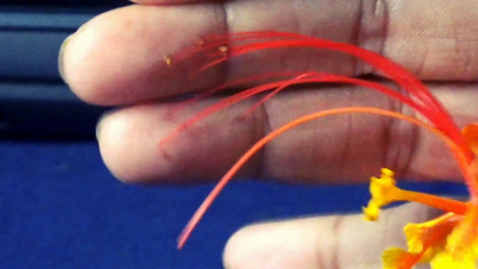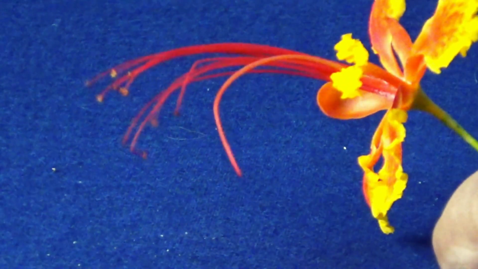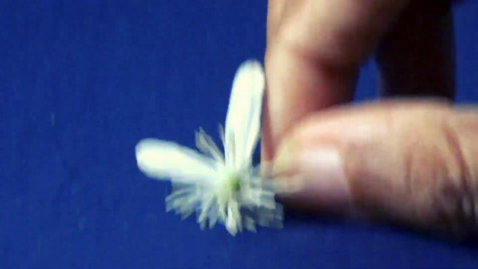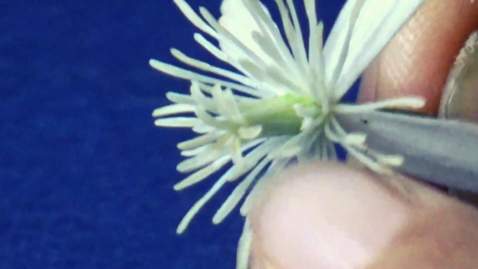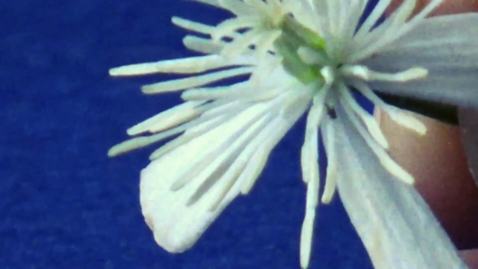So here's another flower where we can see a single female and many males surrounding it. Here's another small flower, a lot of males which all look white here, and the single female with a subdivided tip, which also looks white.